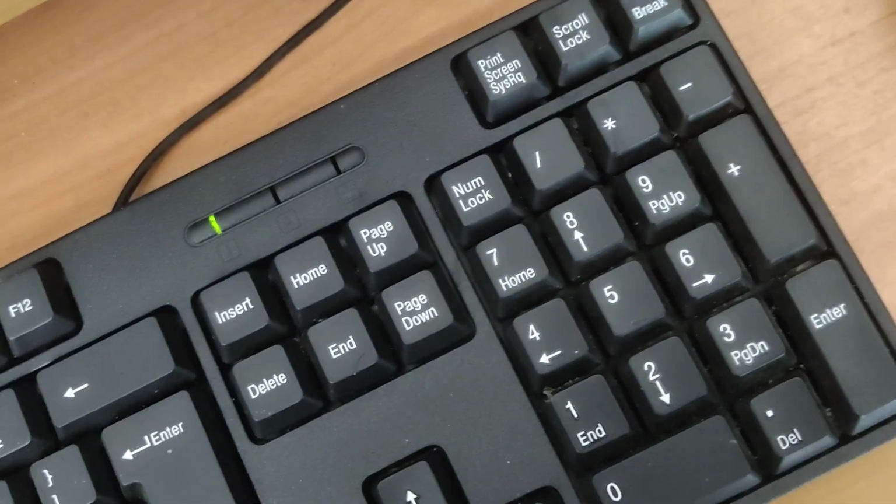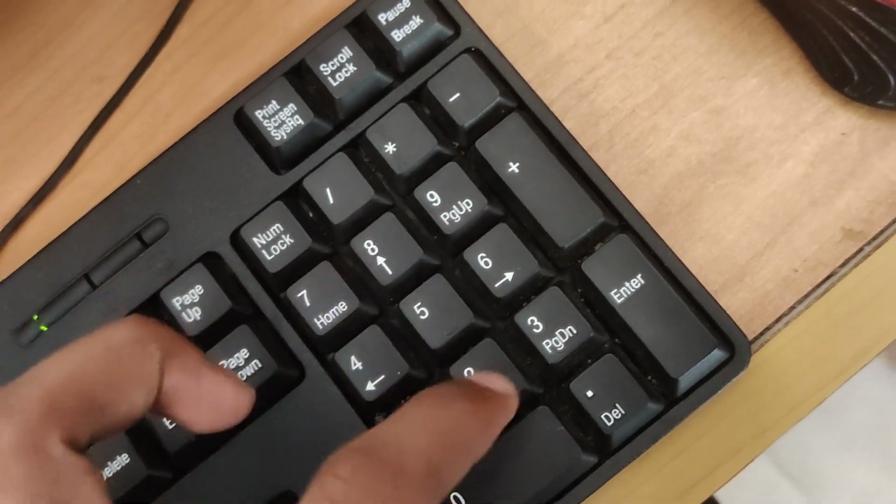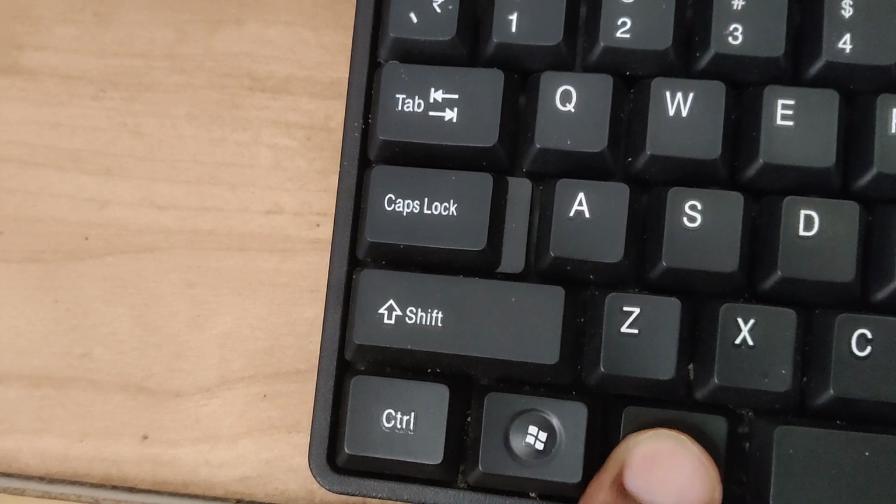At the same time you must type here 8626. After typing 8626 you can release your finger from this alt key, and you can see that the symbol has been added.